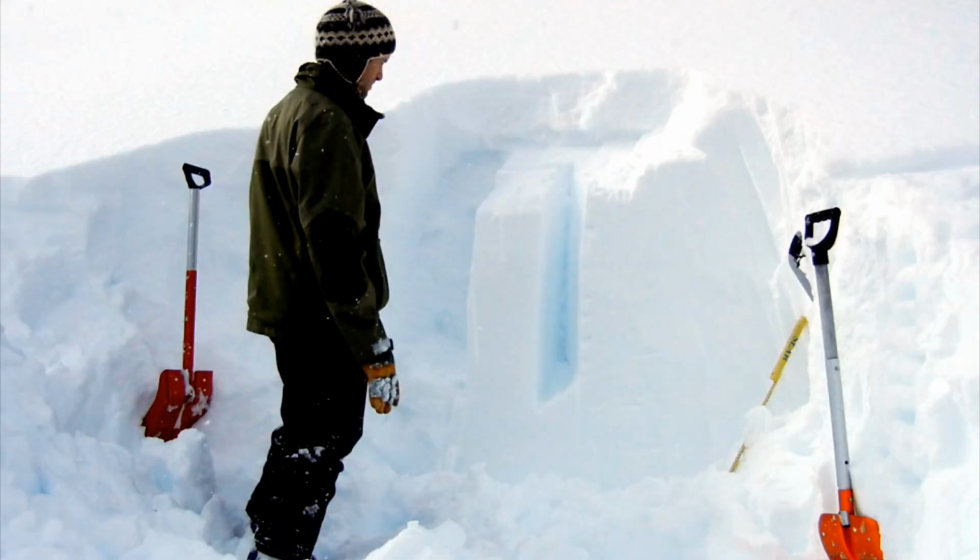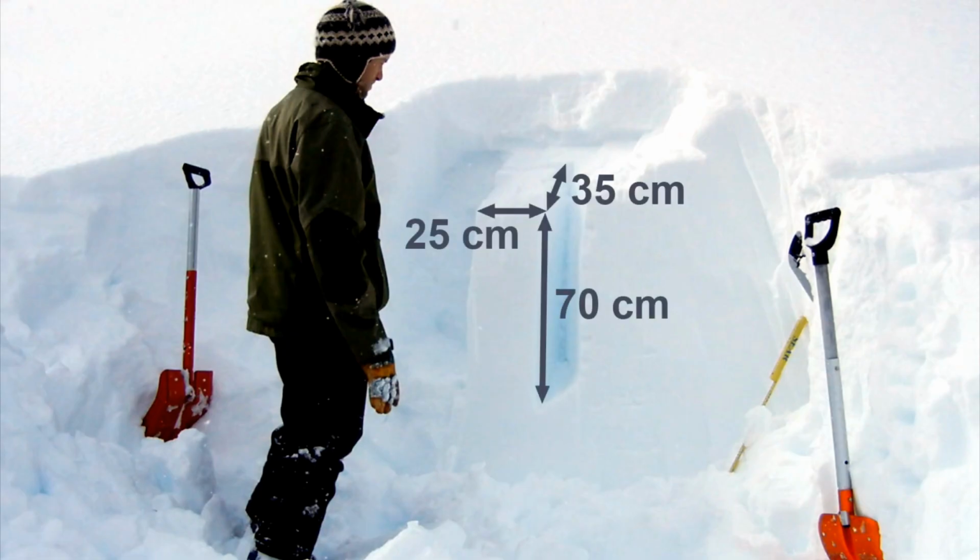The shovel shear test provides information about where in a snowpack a shear fracture could occur and provides a qualitative assessment of the strength of the weak layer. The test is conducted on a column area of 25 centimeters across and 35 centimeters upslope. The column should have a depth of about 70 centimeters.